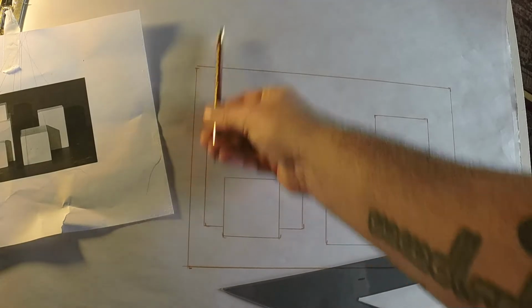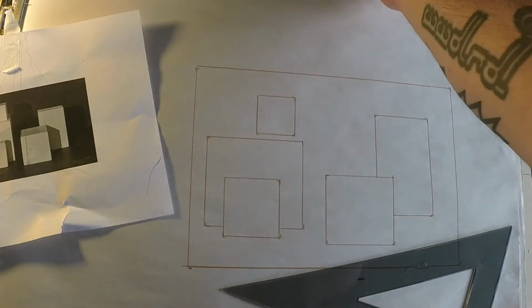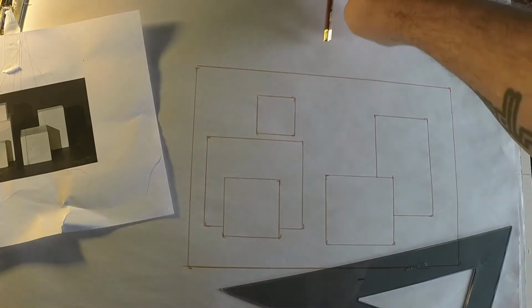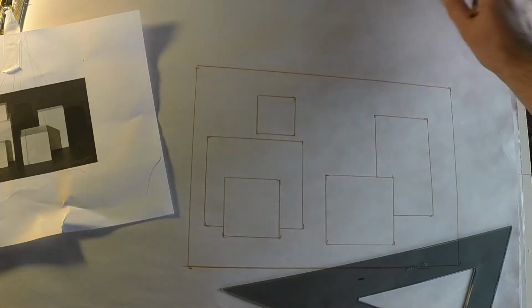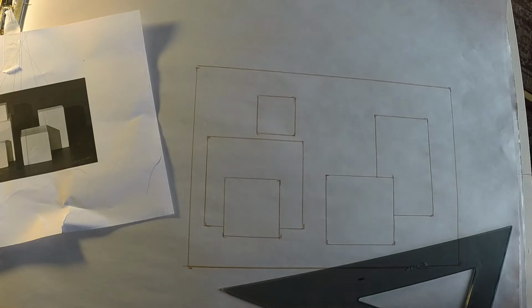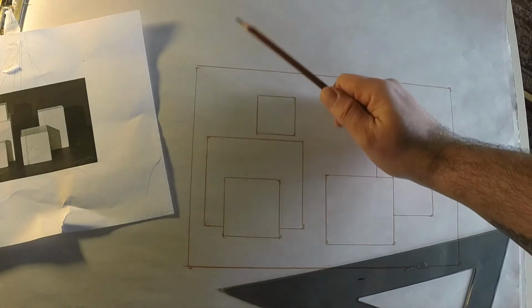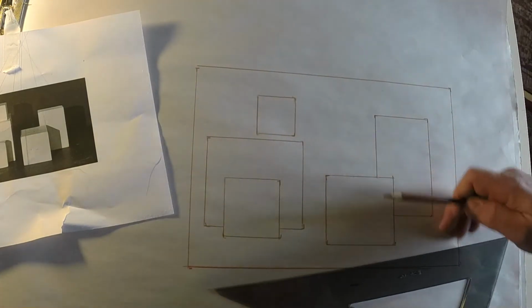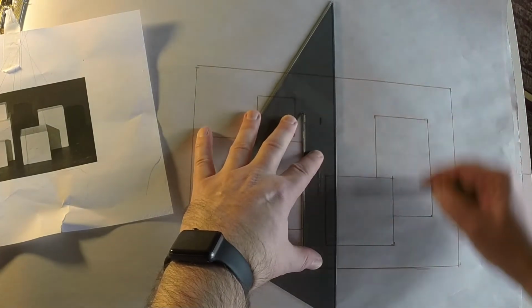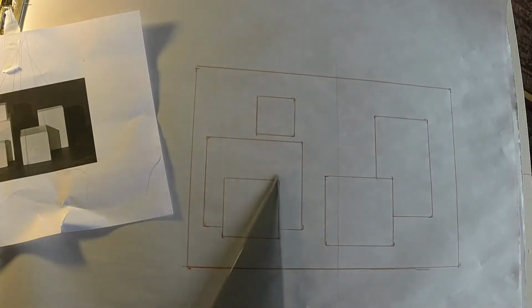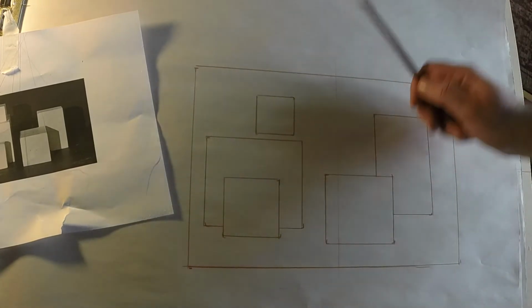Again, horizon is way up here. So we know, in a very general manner, we found our center of vision, remember? And it was just about in the middle.